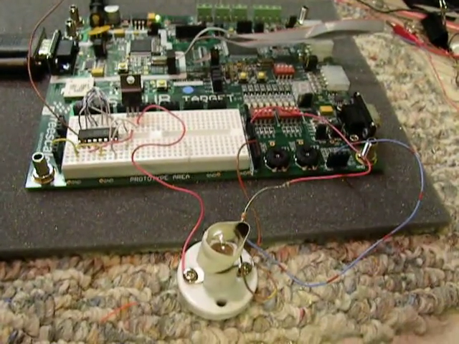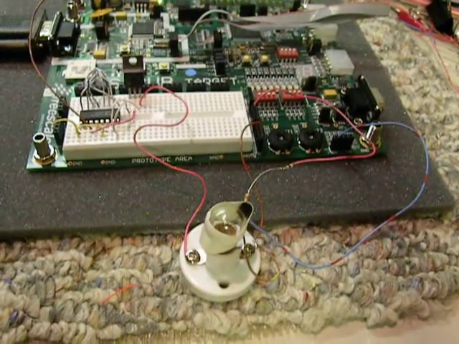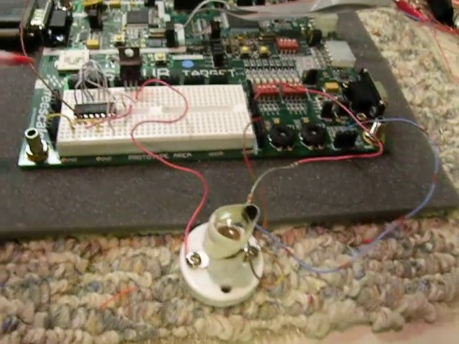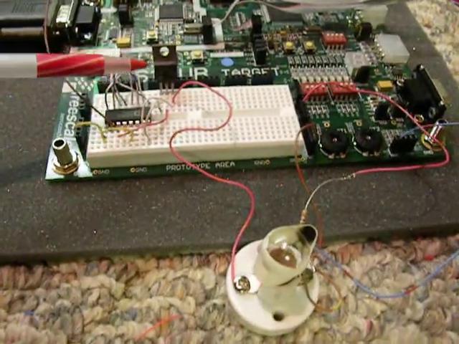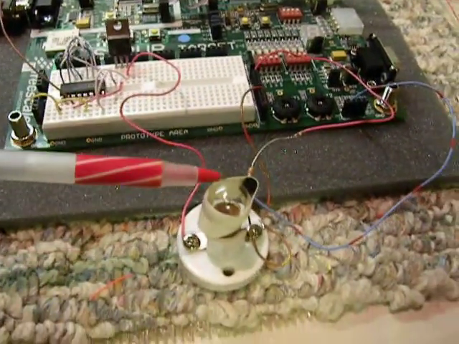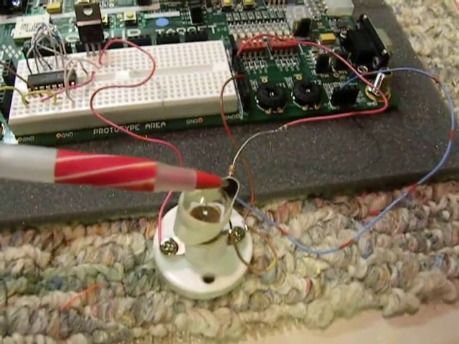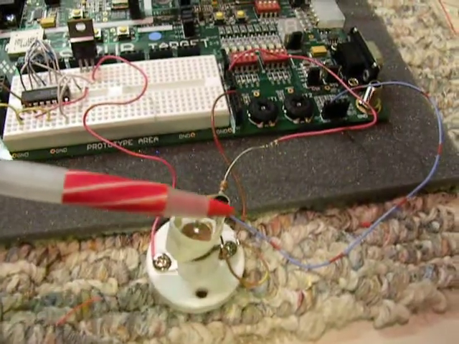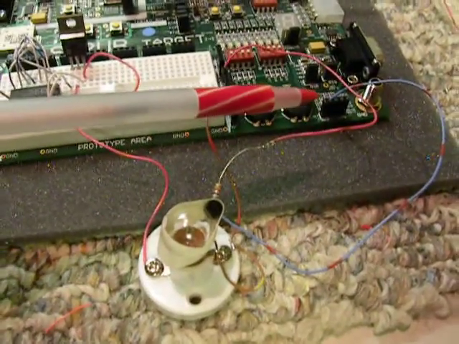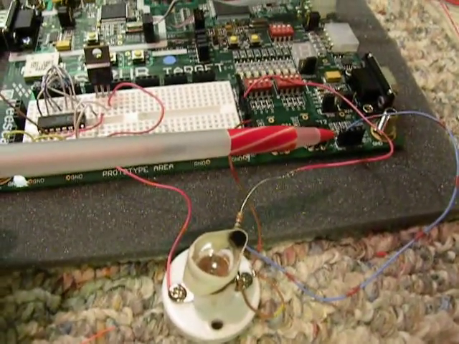So for this lab, we are going to demonstrate a closed-loop control system. In this closed-loop control system, we're going to use an 8-bit DAC through a power transistor that is driving a light bulb. Attached to the light bulb, we have a 10 millivolt per Kelvin temperature sensor, and that temperature sensor is going into analog 10 on the S12-UB board.